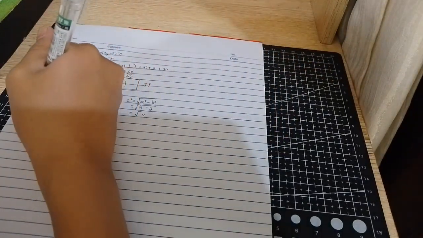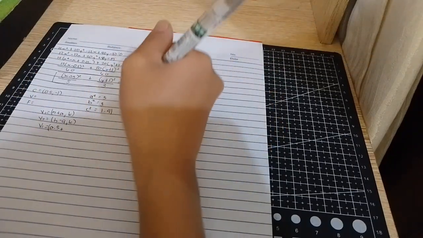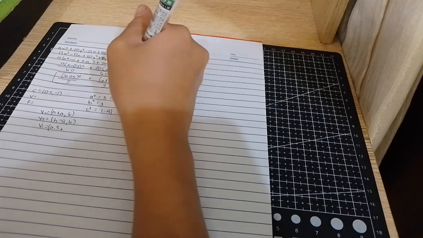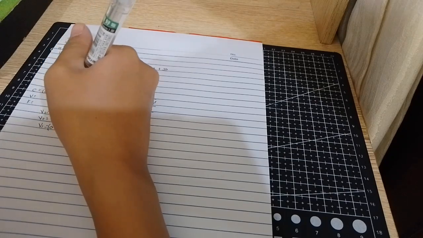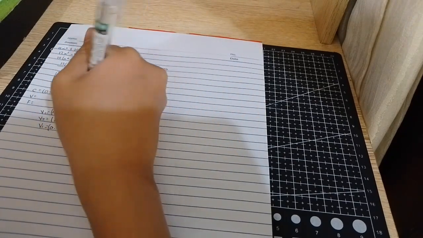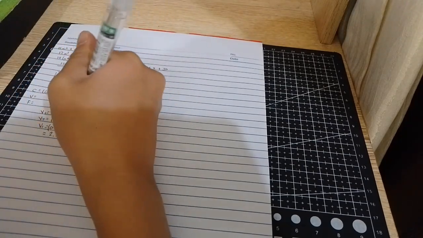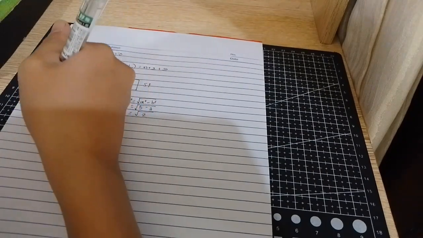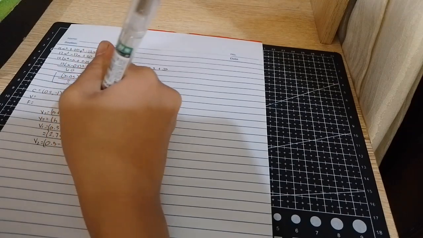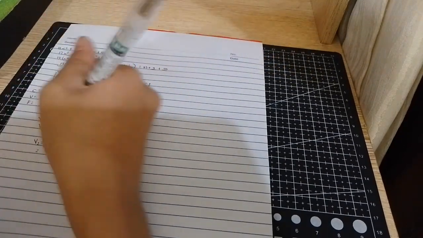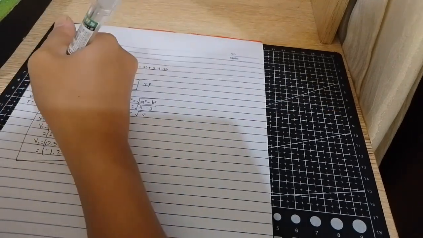So to find the V1 is equal to H, which is 0.5, then plus A. So A squared, so square root of 5 is equal to 2.24. So we have 0.5 plus 2.24 and K equal to 2.74 and negative 1. Then V2 is equal to 0.5 minus 2.24 and negative 1. So our V2 is negative 1.75 and negative 1. So this is our vertices.